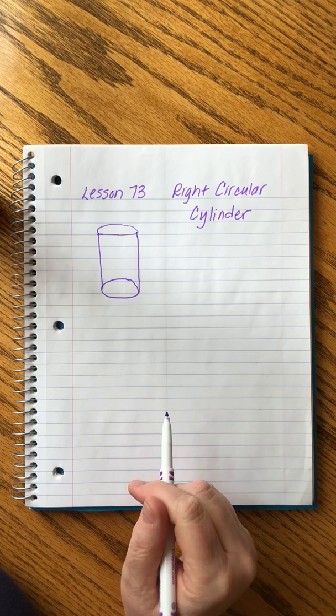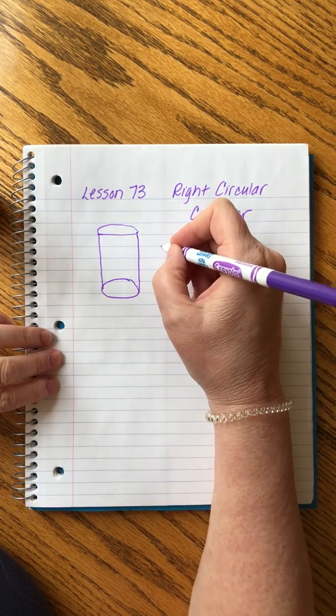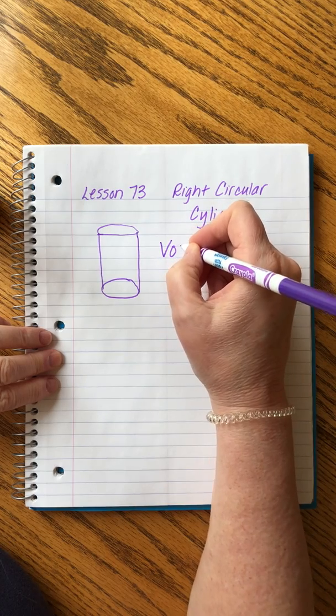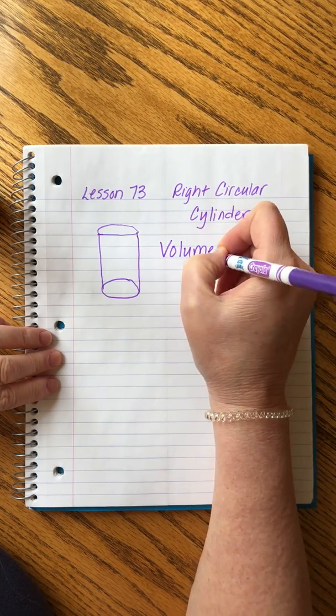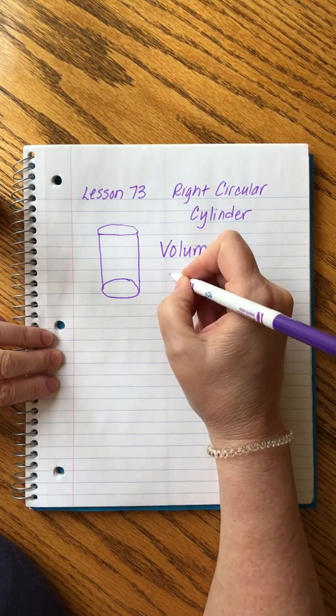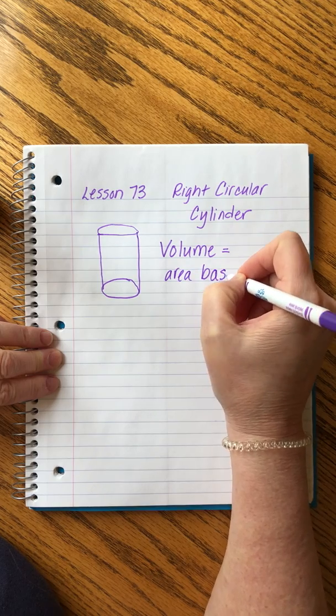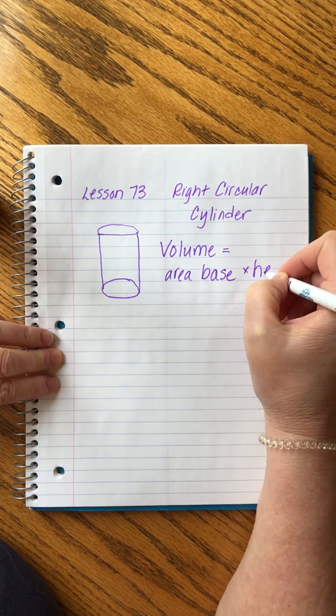Okay, the volume of a right circular cylinder is the same formula we use for all of these: the area of the base, and we multiply it by the height.